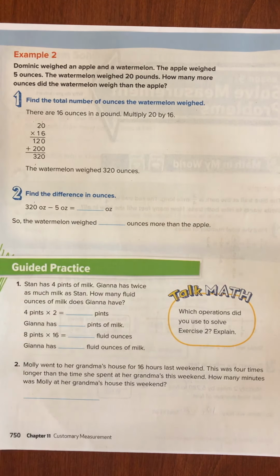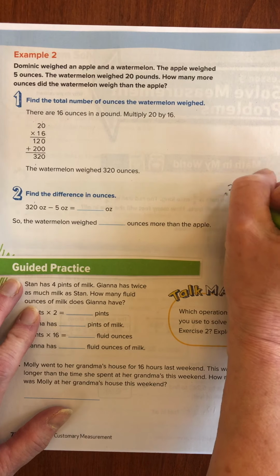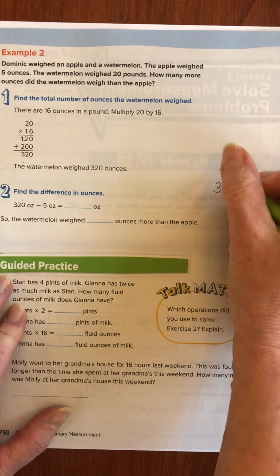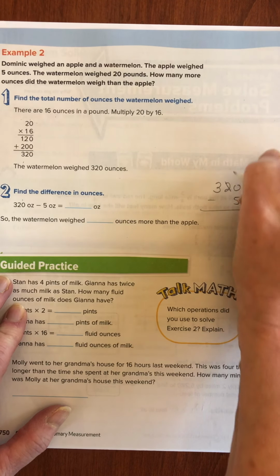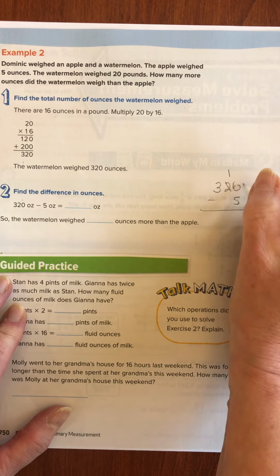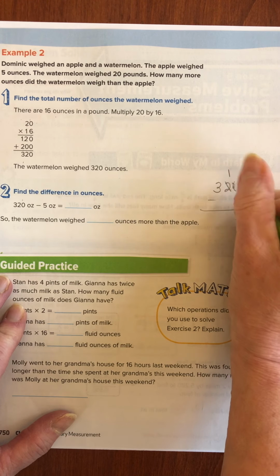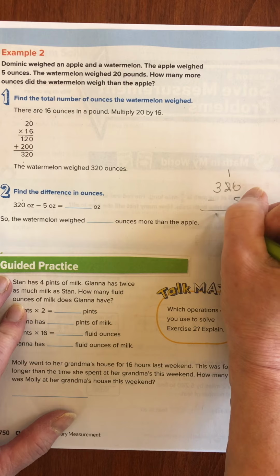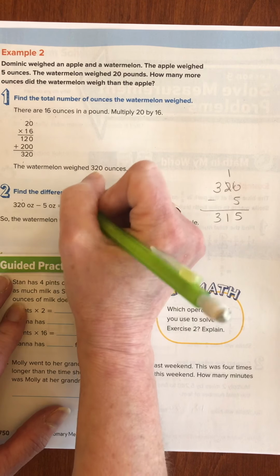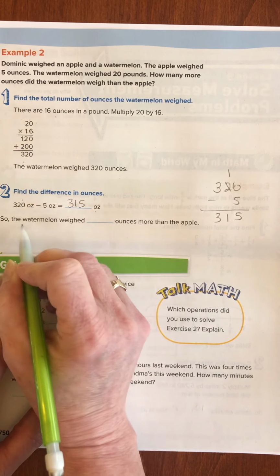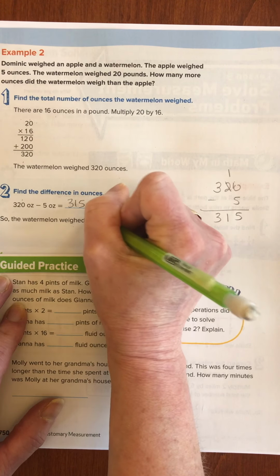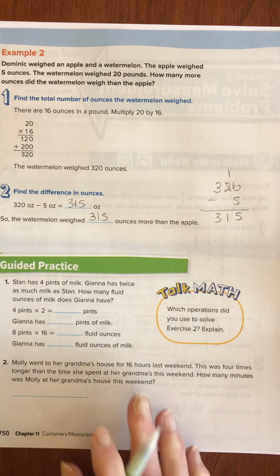Now you have to find the difference in ounces between the watermelon and the apple. It's a little easier, I think, if you do it up and down like this. So 320 minus 5. I can't take 5 from 0, so I have to borrow from the 2. Makes that a 10. 10 minus 5 is 5. 1 minus 0 is 1, and 3 minus 0 is 3. So 320 minus 5 ounces is 315 ounces. The abbreviation is oz. So the watermelon weighed 315 ounces more than the apple.